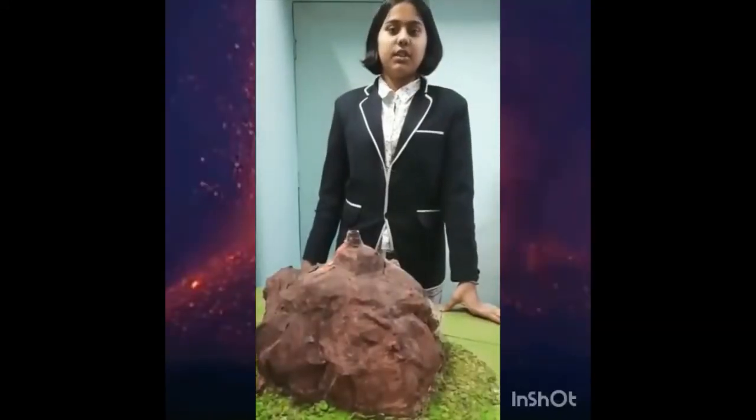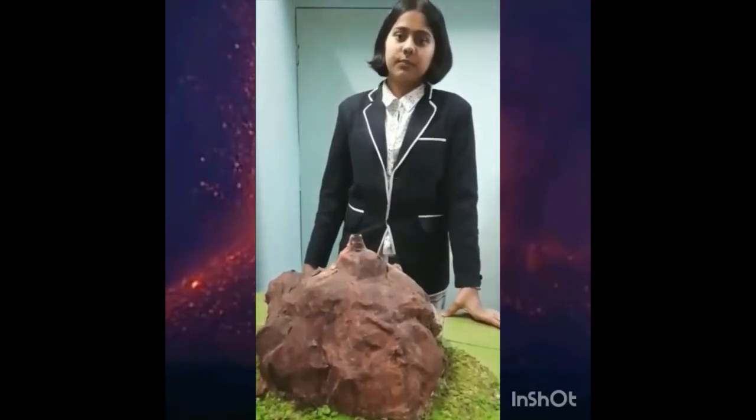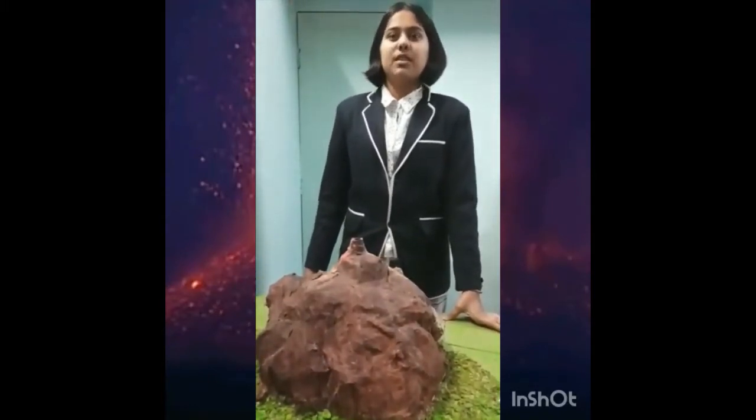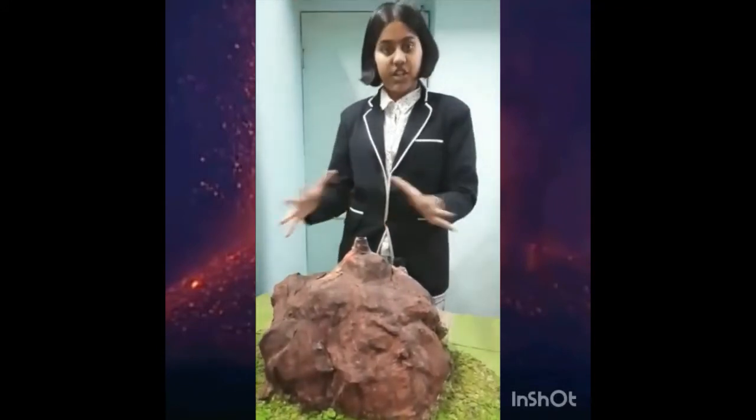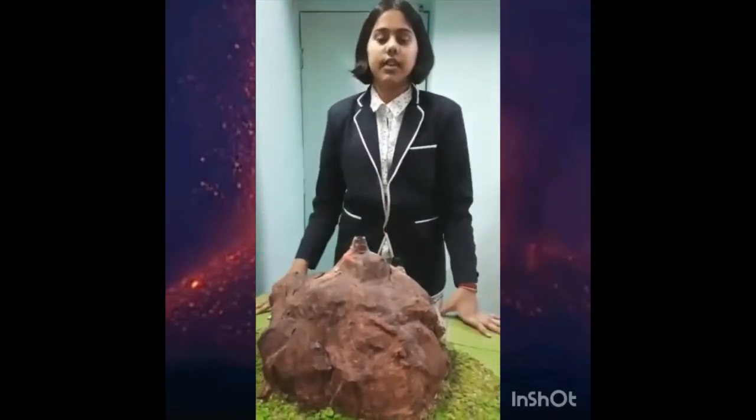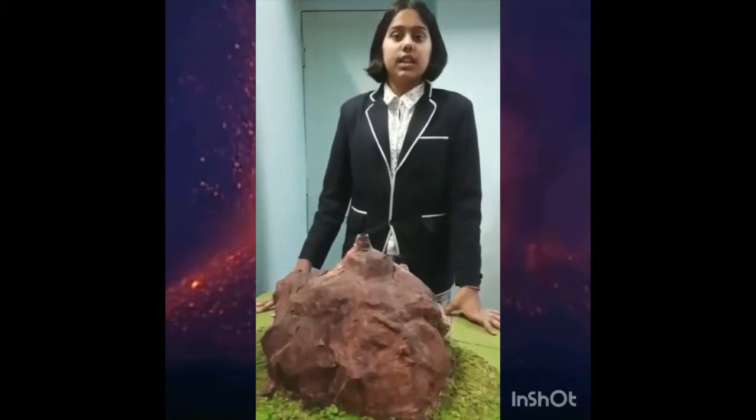Hello everyone, I, Aditya Samanta of Standard 7 from DPS Vindhyanagar, am here to share some information about volcanoes with an experiment with the help of my model. A volcano. You must be familiar with this word. A volcano is a vent or a chimney-like structure like this on the Earth's surface through which molten material erupts suddenly. But what do I mean by molten material?